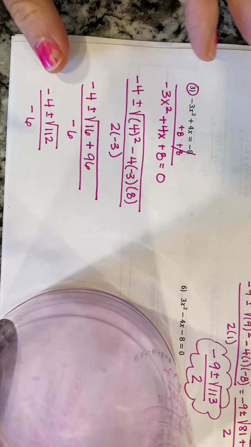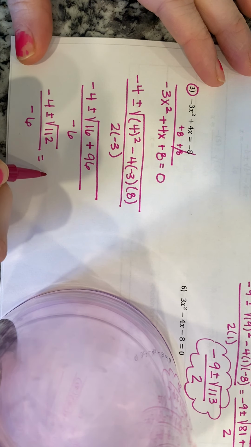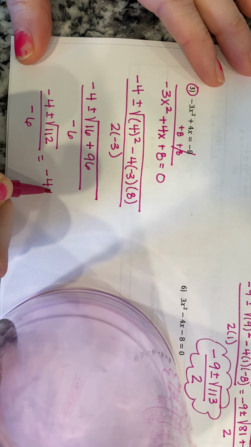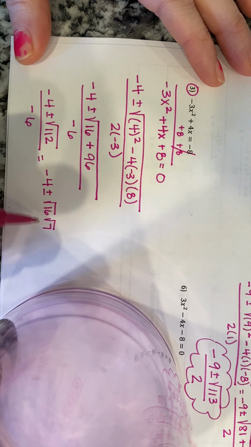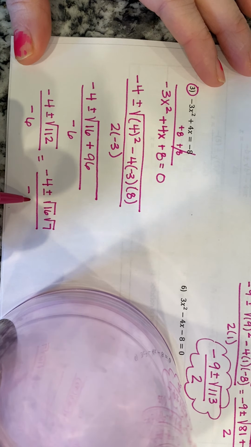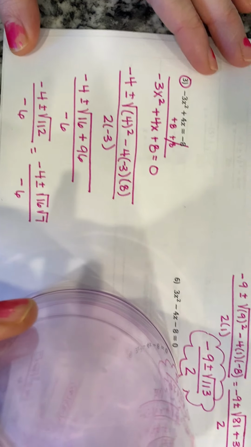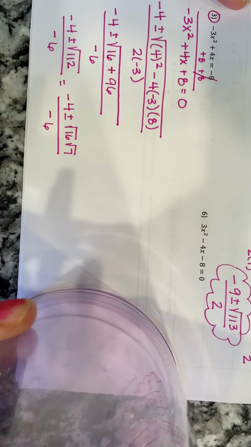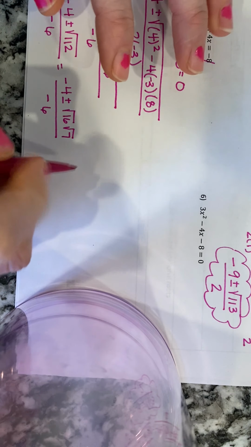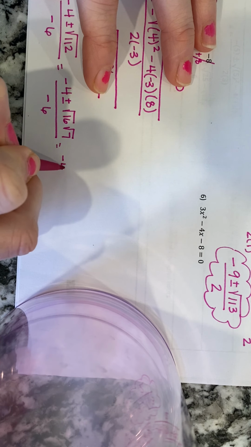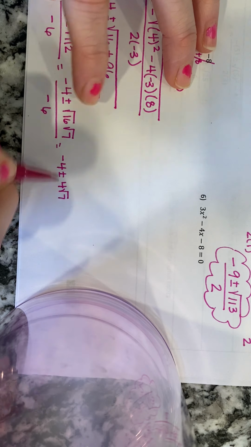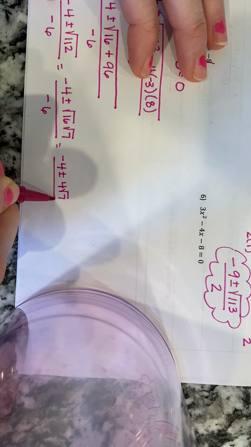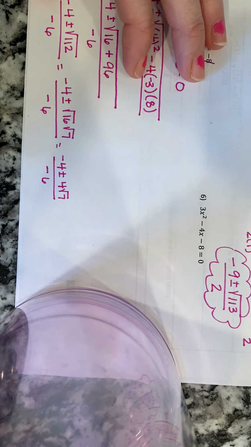Okay. So what you're going to do is this. You're going to take negative 4 plus or minus the square root of 16 times the square root of 7 all over negative 6. Not quite finished. Sorry, I went the wrong way with that. All right, so you get negative 4 plus or minus 4 radical 7, because the square root of 16 is 4. I didn't just pull that out of my hat, over negative 6.